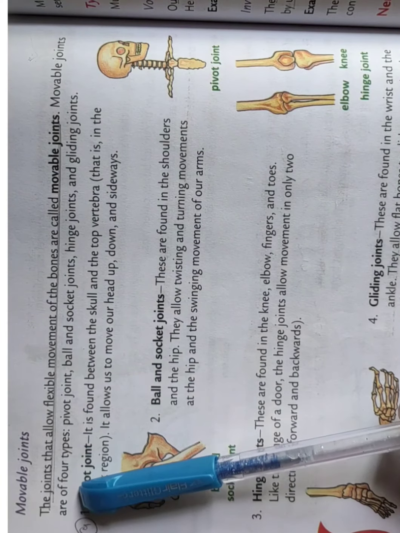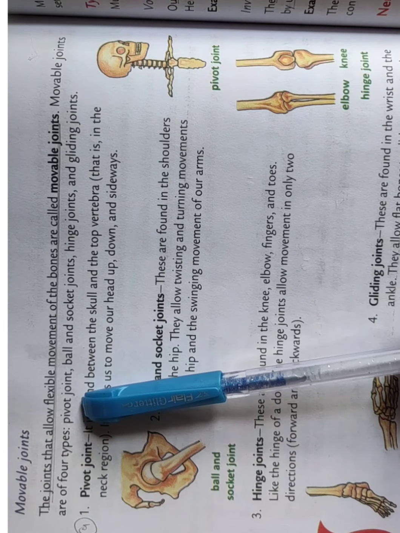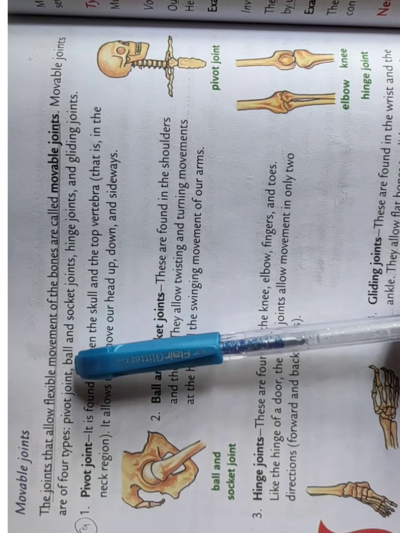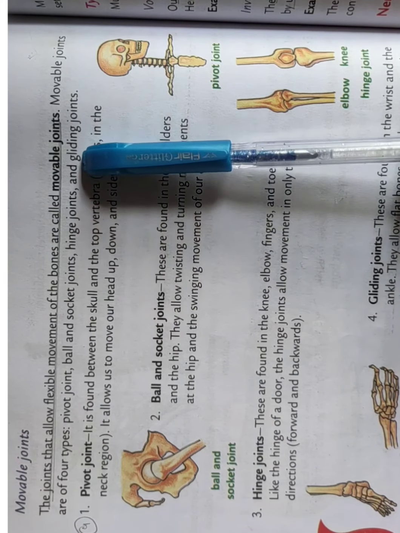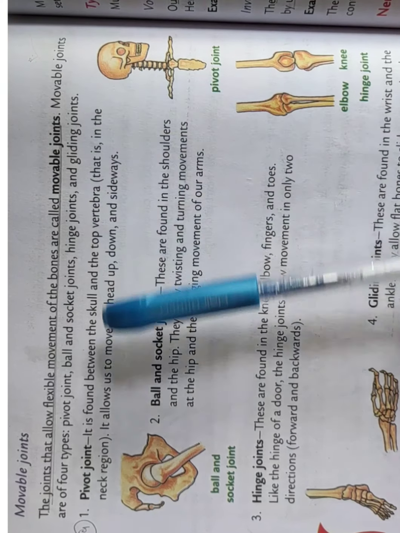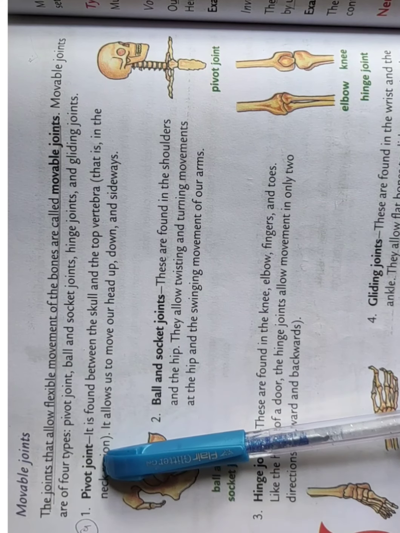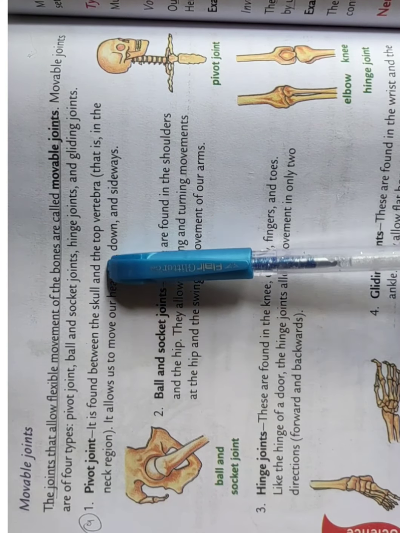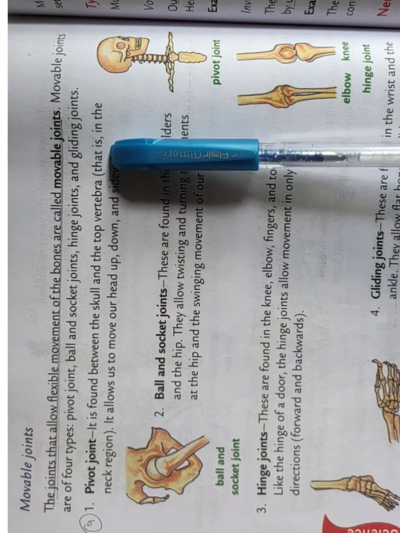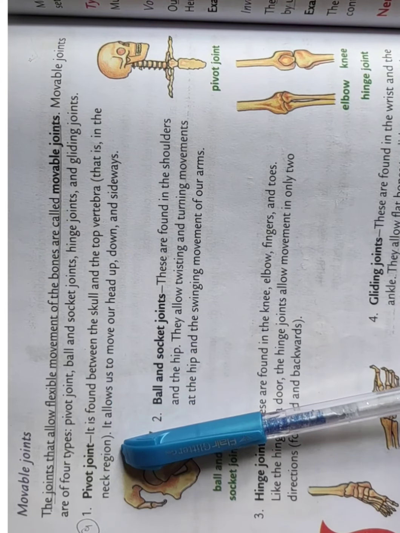Movable joints are of four types: pivot joint, ball and socket joints, hinge joints and gliding joints. Pivot joint. It is found between the skull and the top vertebra, that is in the neck region.